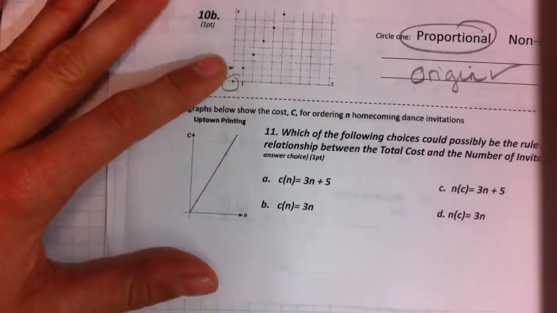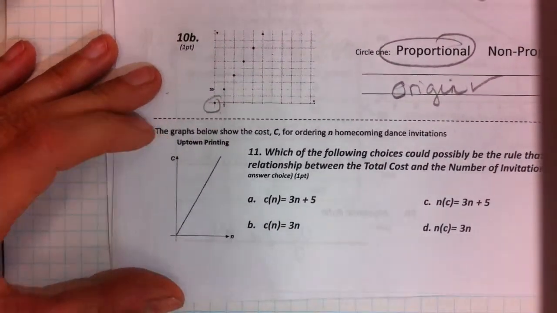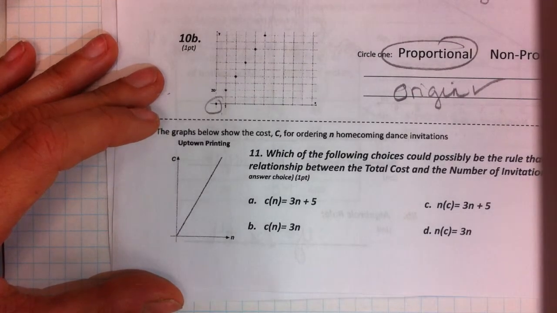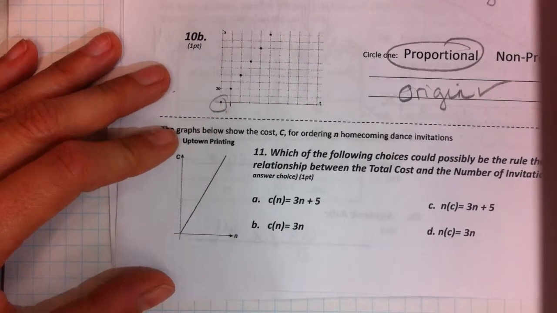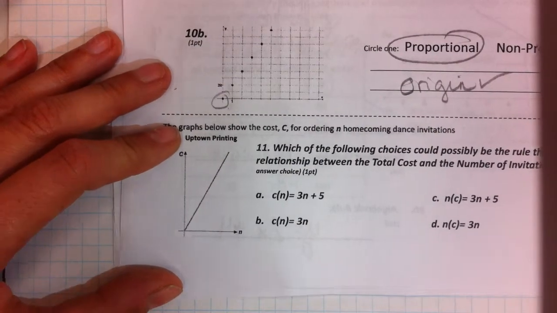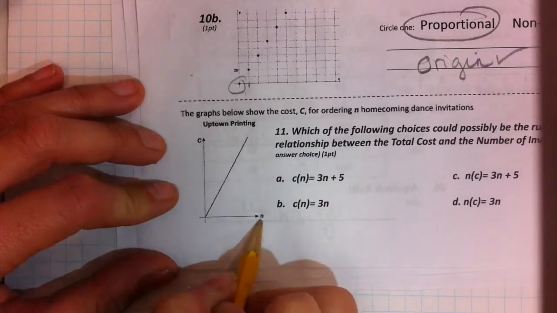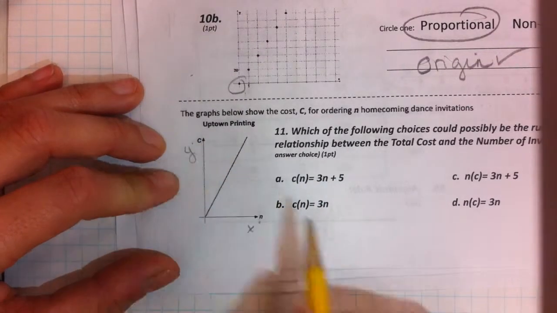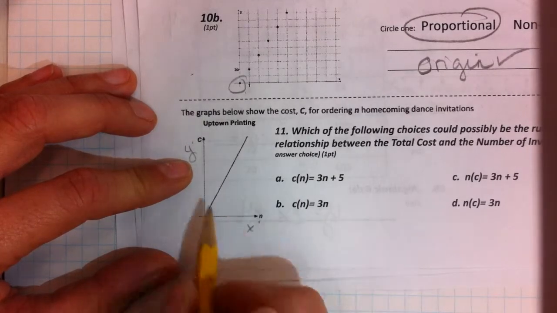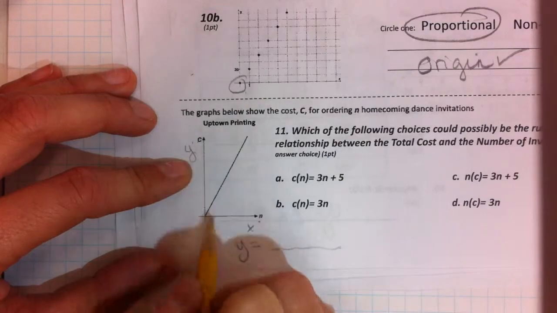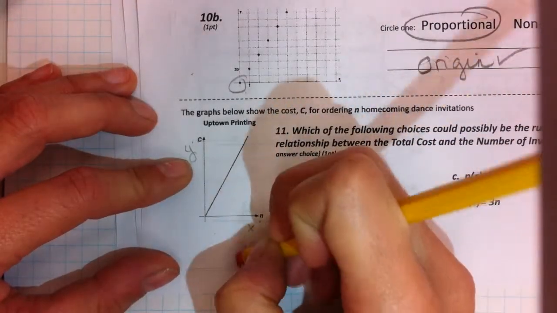All right, next one was multiple choice. We have to take this guy and make a rule for it, but the problem is they didn't give us any numbers. So when they don't give us any numbers, we have to use process of elimination. So let's see. It's n and c. So n is really my x, and this is really my y. So normally, they start with y equals, and then all your numbers. Well, my y in this case is c.